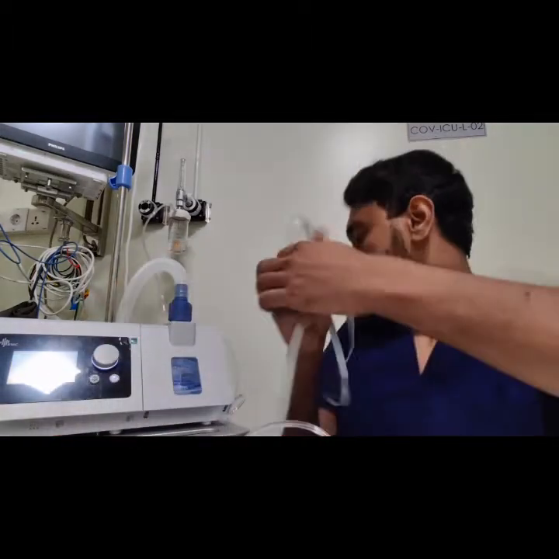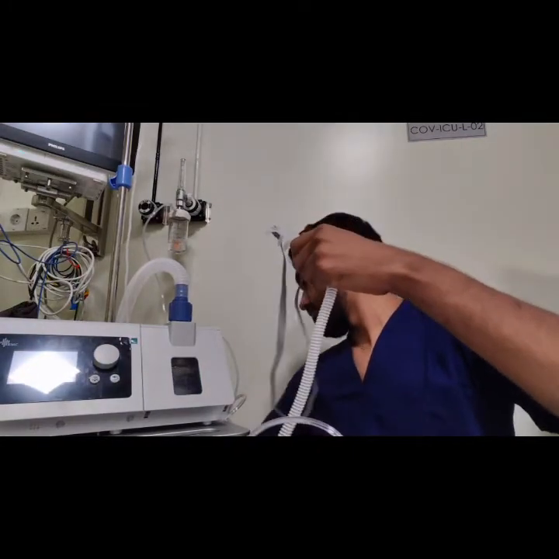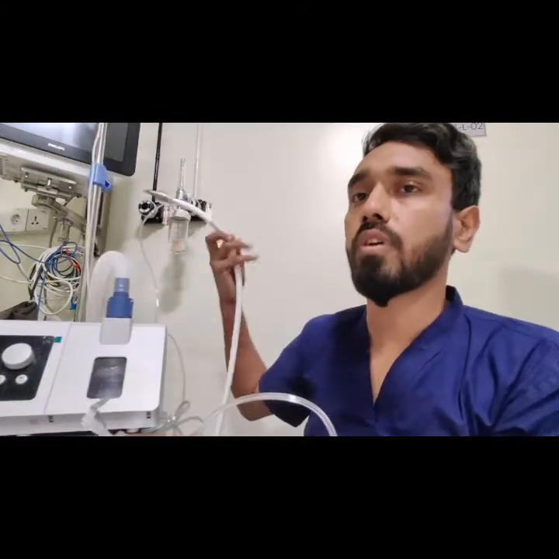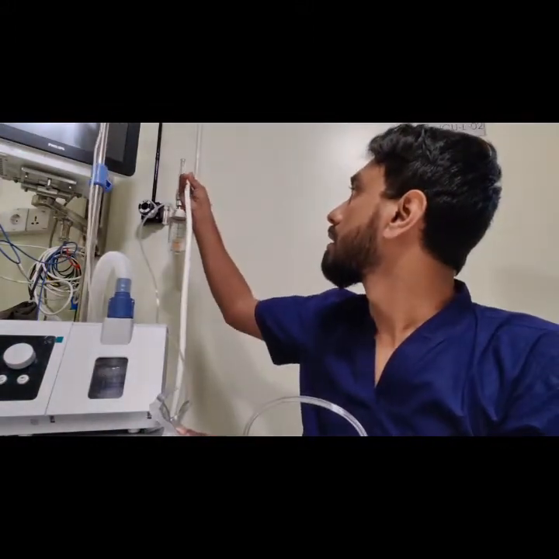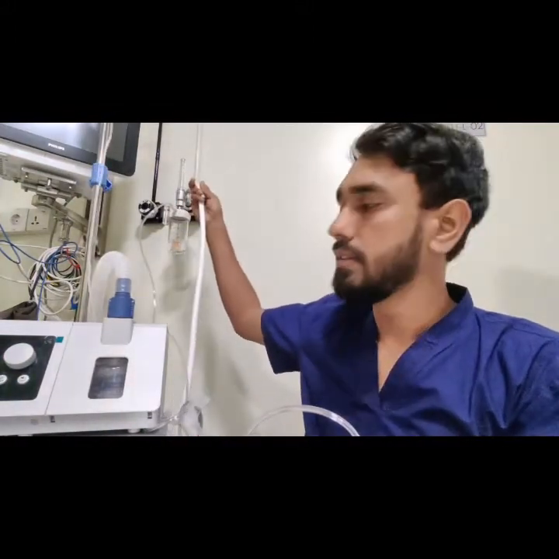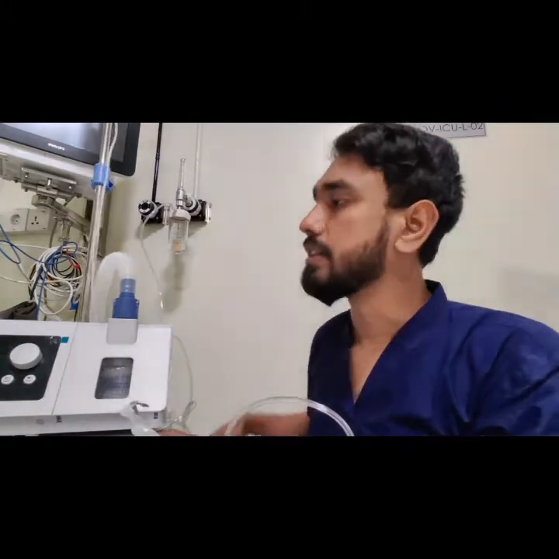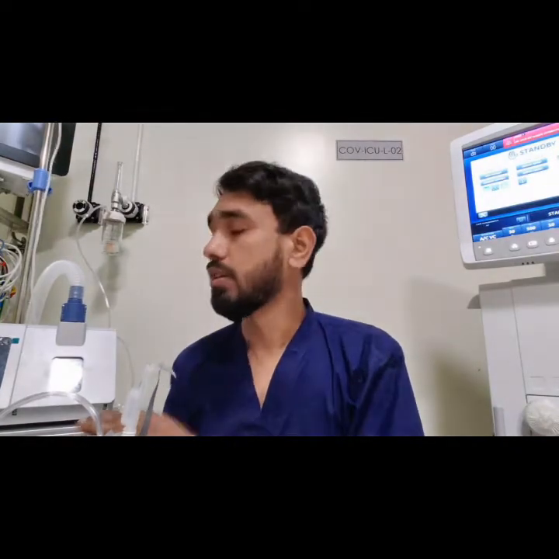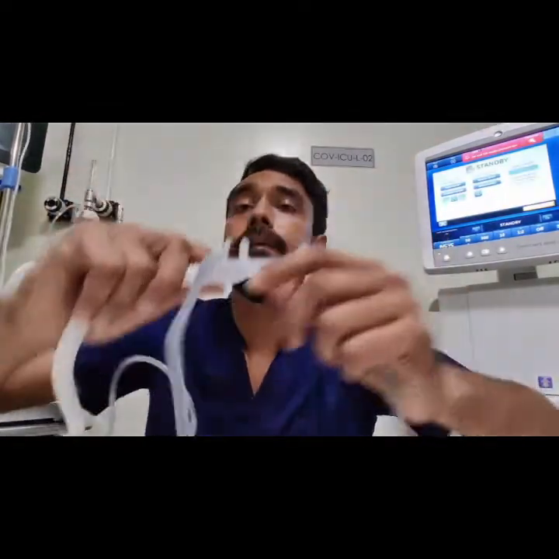There are some lines, these are the lines for oxygenation, and we can connect it through the central line, and after that we can achieve 100% FiO2 through non-invasive ventilation. We can also provide the patient hot and humidified air.